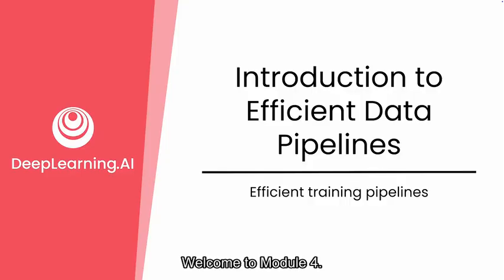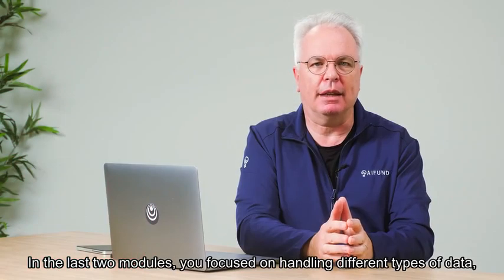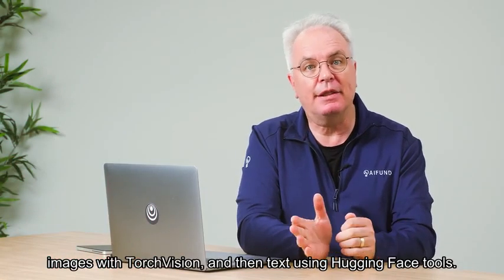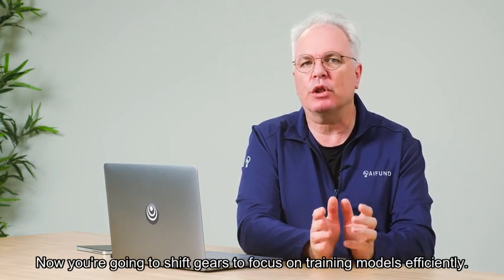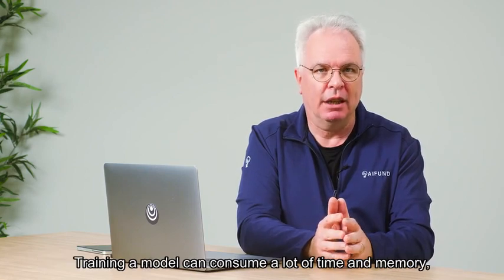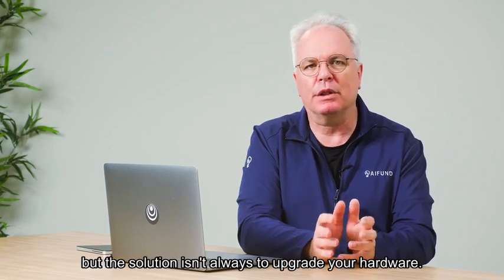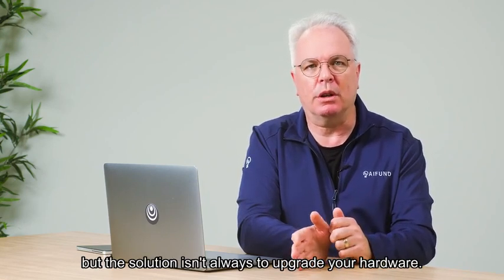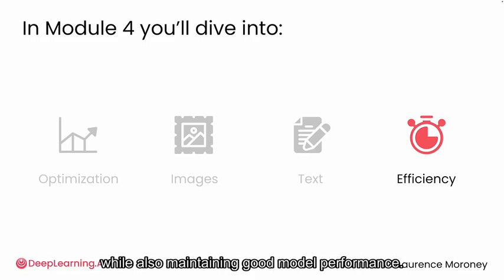Welcome to Module 4. In the last two modules, you focused on handling different types of data, images with torchvision, and then text using Hugging Face tools. Now you're going to shift gears to focus on training models efficiently. Training a model can consume a lot of time and memory, but the solution isn't always to upgrade your hardware. This module will teach you how to optimize training time and memory usage while also maintaining good model performance.